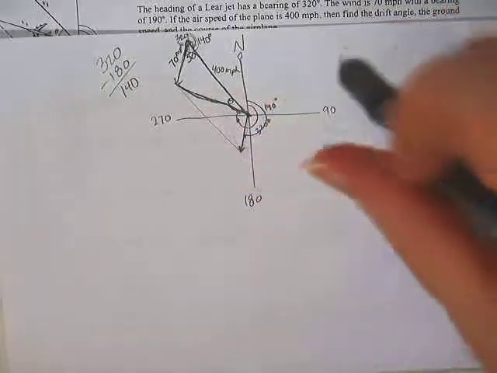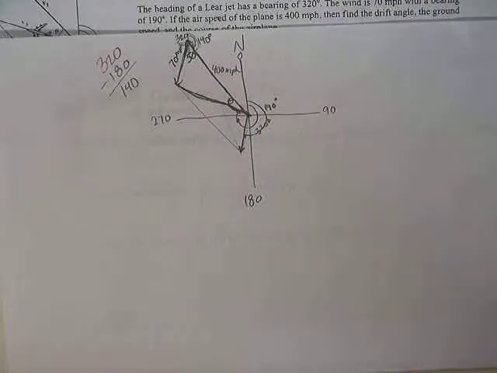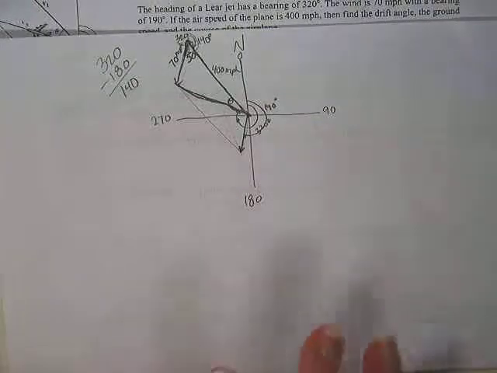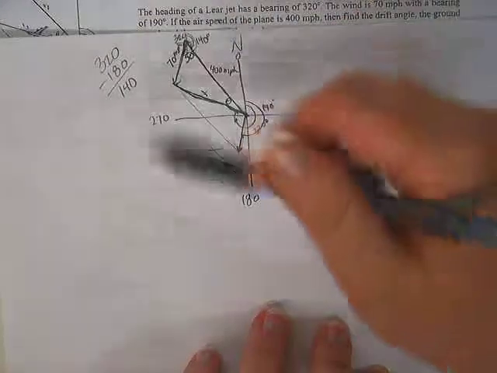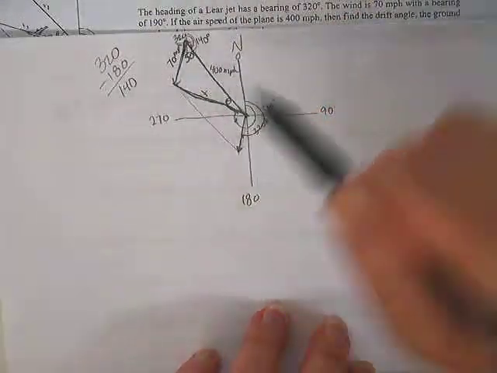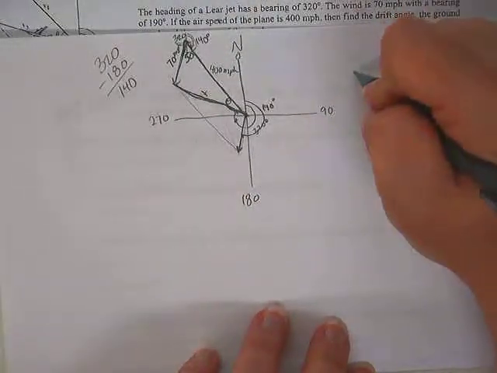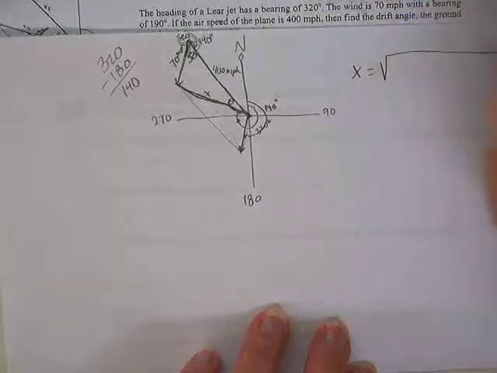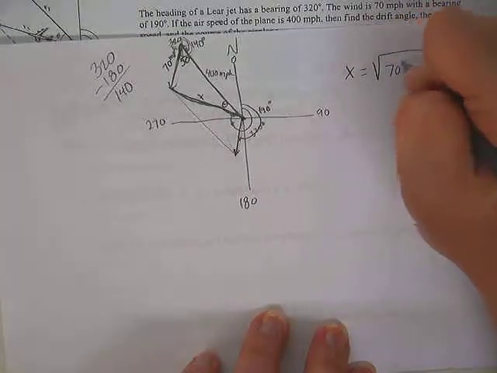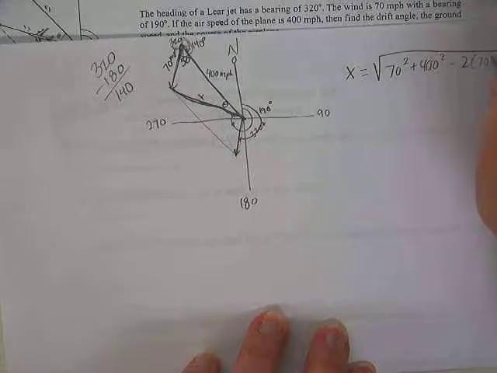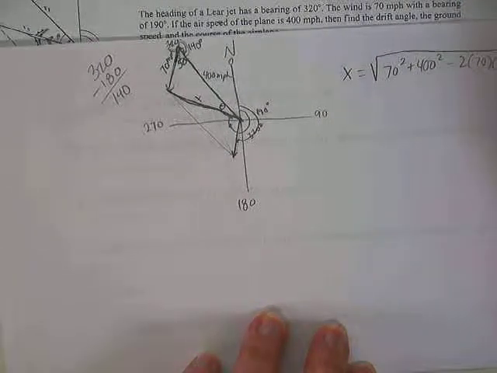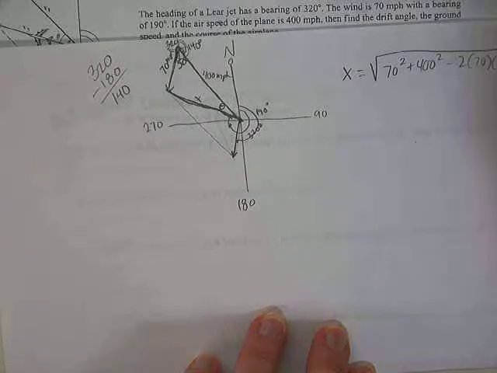Okay, and then this here went clear over to 190. The wind went to 190. So 140 to 190 is a 50-degree angle. So that wasn't that hard to find, but you have to think through it. You can't just use the 320 and the 190 to find the angle. I guess you could. There might be a different way, but that's just the way that popped into my head first.